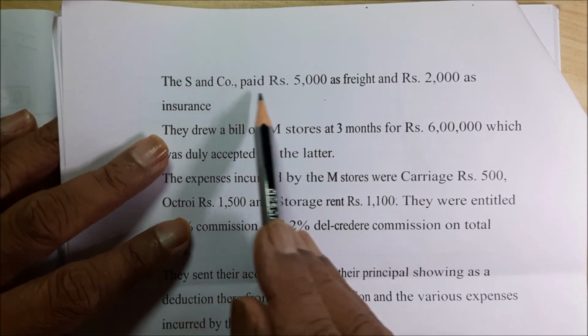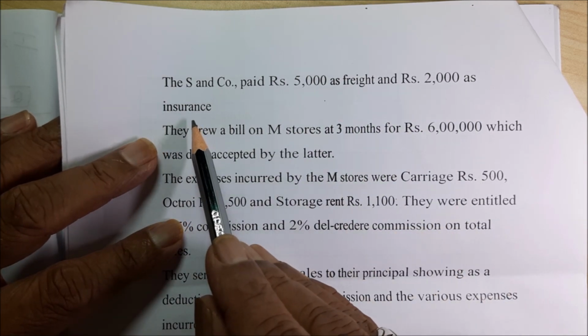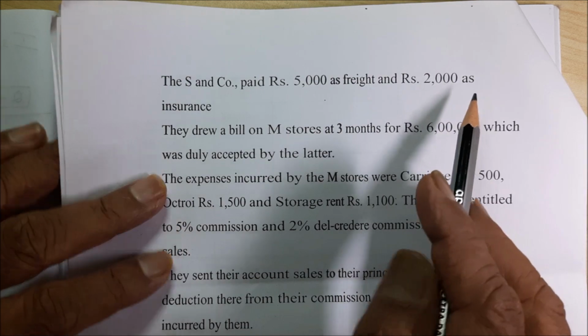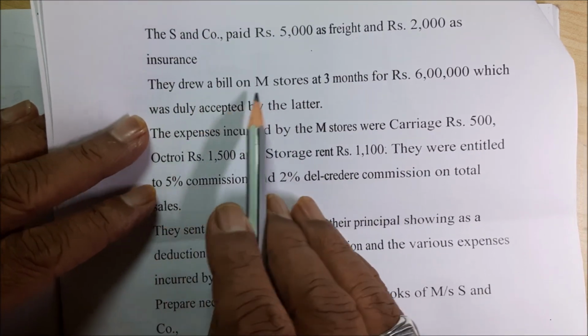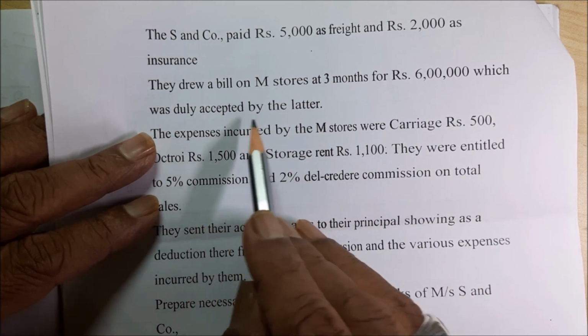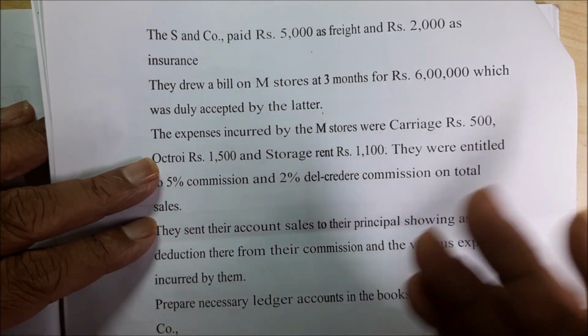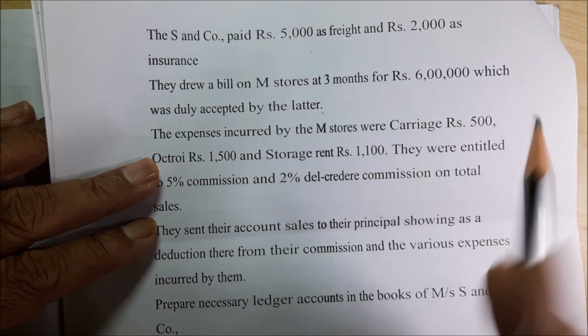S and Company paid rupees 5,000 as freight and rupees 2,000 as insurance. That is called non-recurring expenses. They drew a bill on M Stores at 3 months for rupees 6 lakhs, which was duly accepted by the latter. That is bills of exchange. They have accepted. Instead of giving cash, they have drawn a bill.